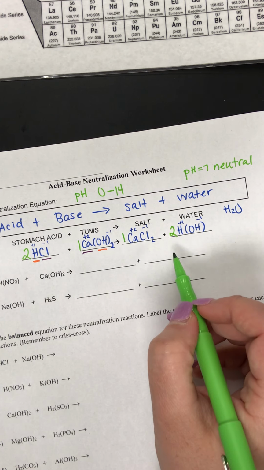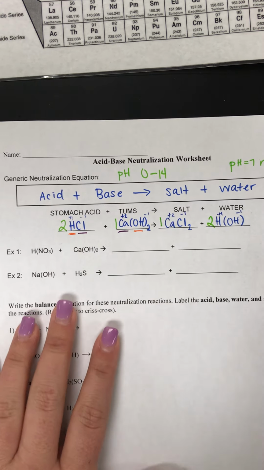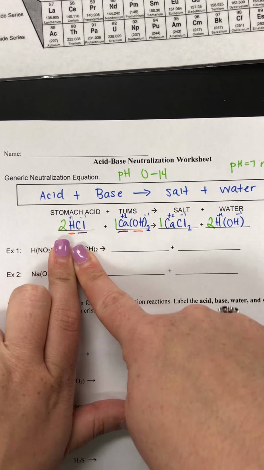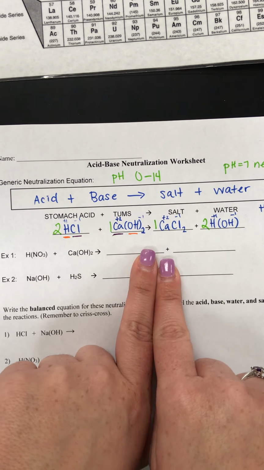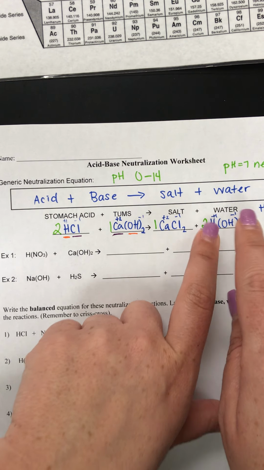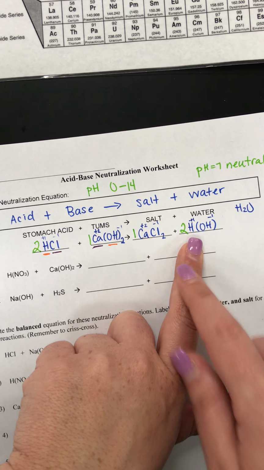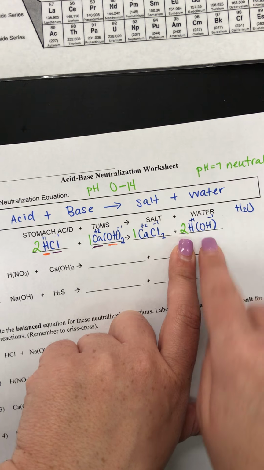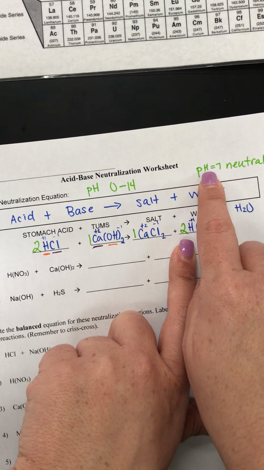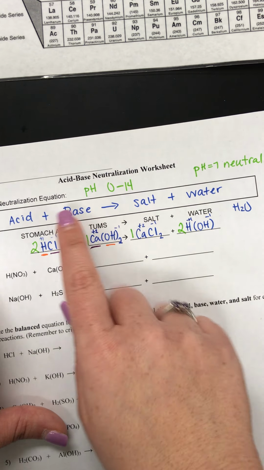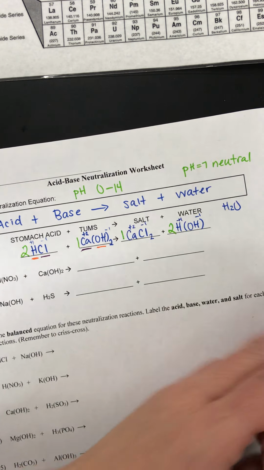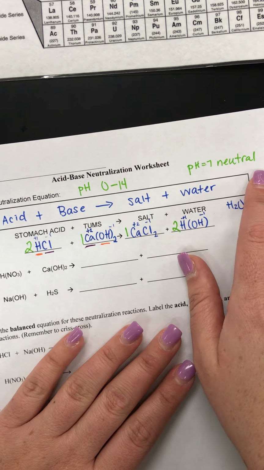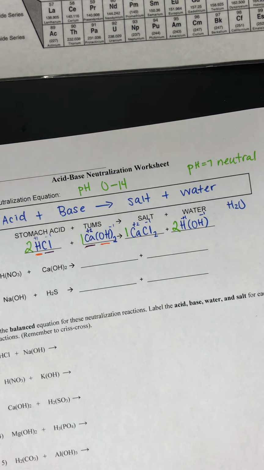Because it produces water, it neutralizes the stomach acid. So when I have my heartburn and I add my Tums, what I get is some kind of salt, which doesn't really change the pH at all, and then I have water. So it doesn't burn anymore because now I made water, which has a neutral pH of 7. Acids have a pH of 0 to 6. Bases have a pH of 8 to 14. Exactly 7 in the middle is our neutral. It's our water. That's why it's called neutralization.